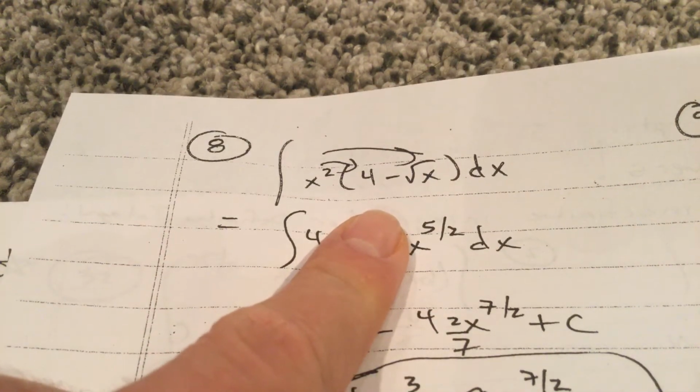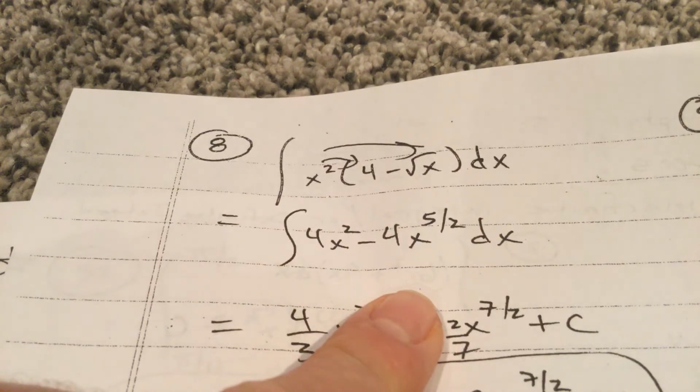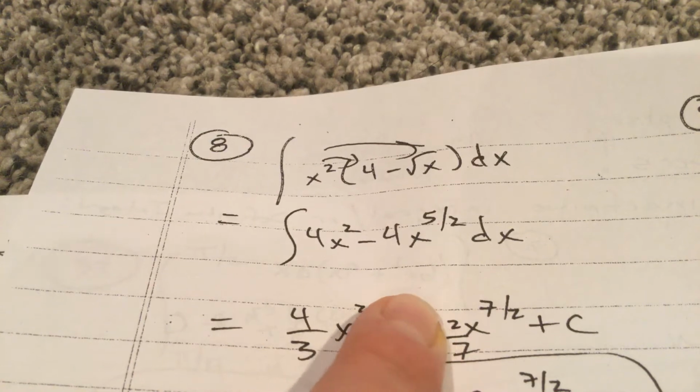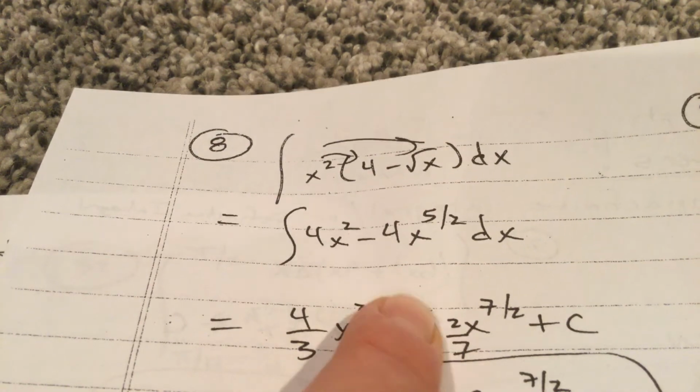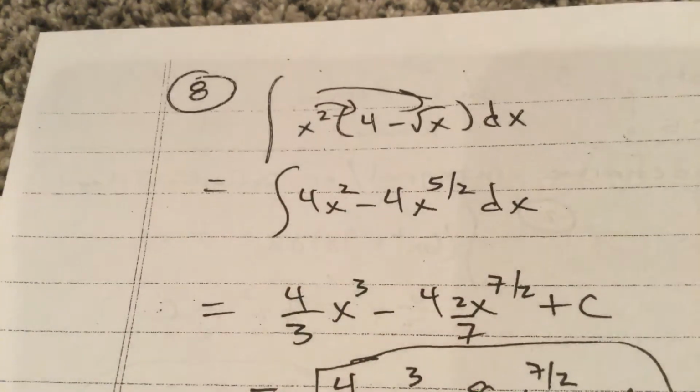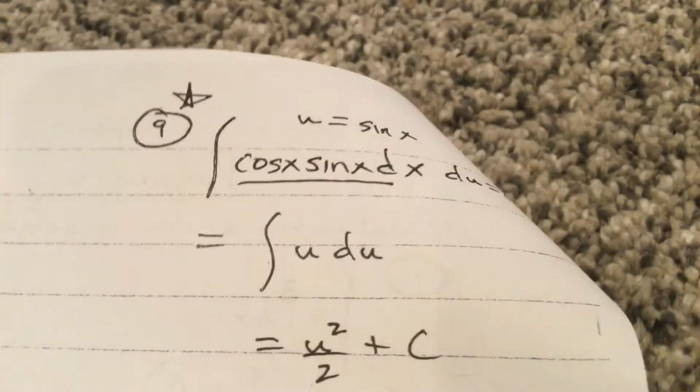So hopefully you're listening to this. There is no 4. 1 power up divided by the new power. This is going to be your answer. 4x to the 3rd minus 2/7 x to the 7 over 2, and then plus c. Right? Yes, that is clearly minus x to the 5 over 2. There's no 4 there. All right. Anyway, hopefully we don't do that again.